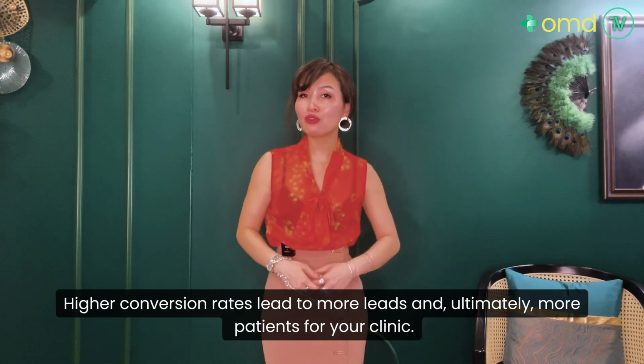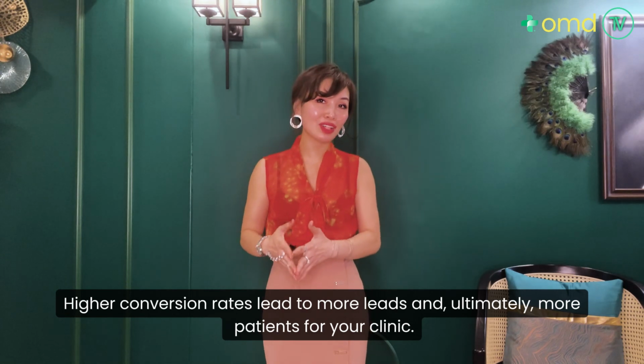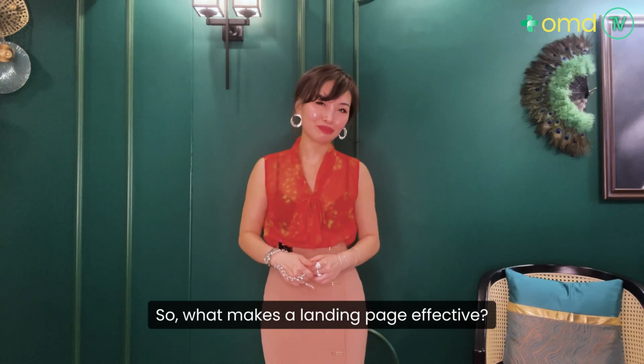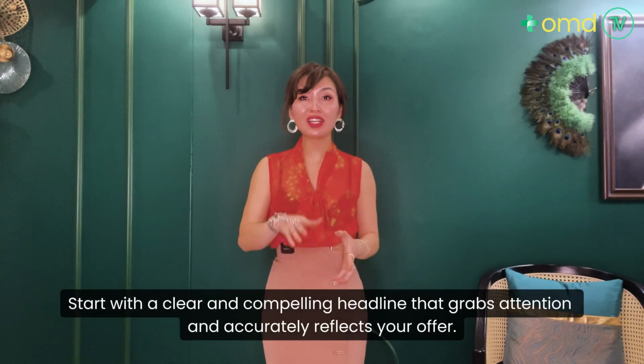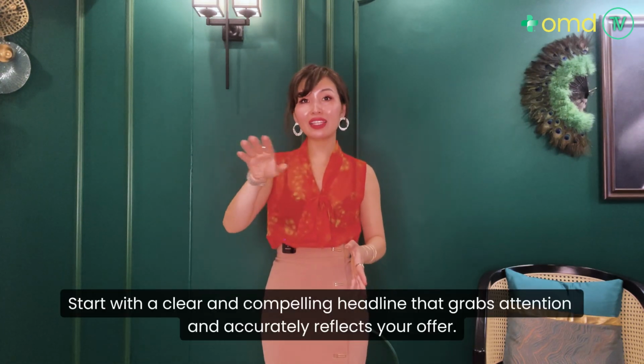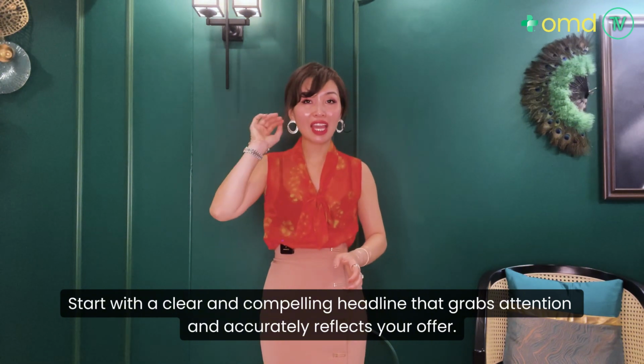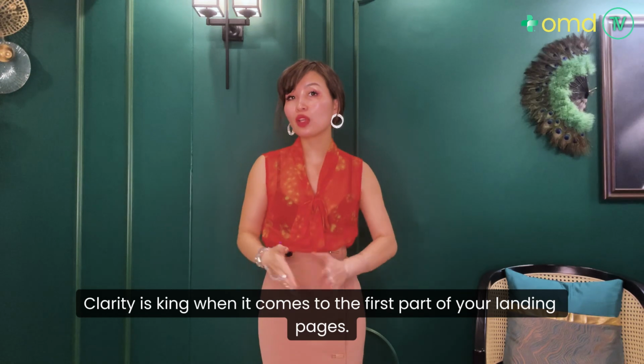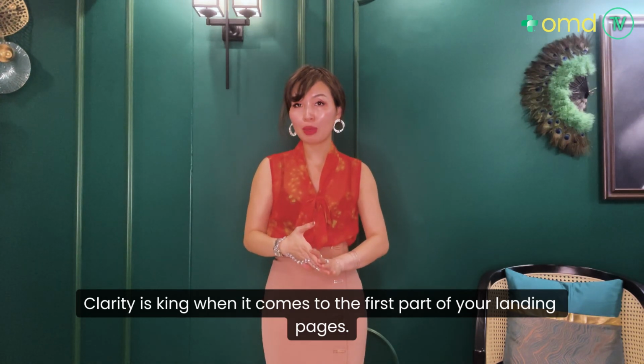consultation. Higher conversion rates lead to more leads and ultimately more patients for your clinic. So what makes a landing page effective? Engaging messaging. Start with a clear, compelling headline that grabs attention and accurately reflects your offer. Clarity is king when it comes to the first part of your landing pages.